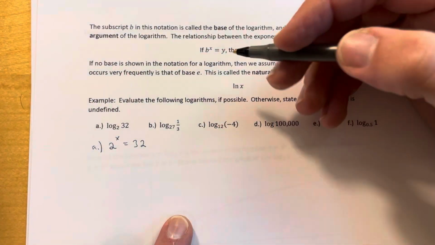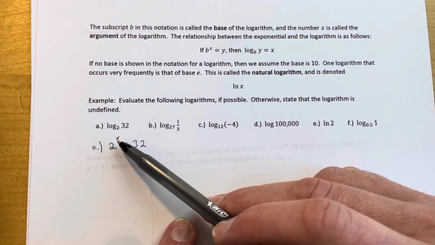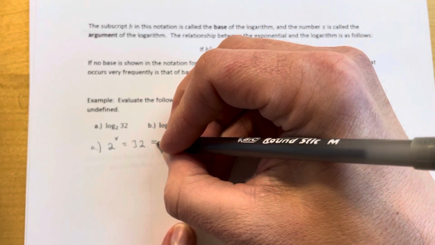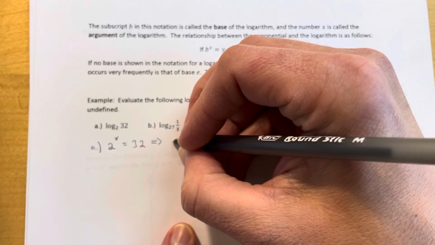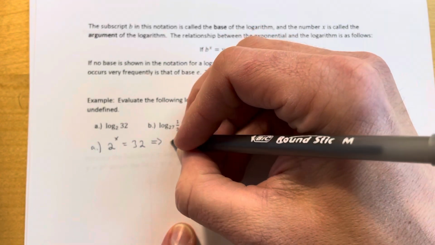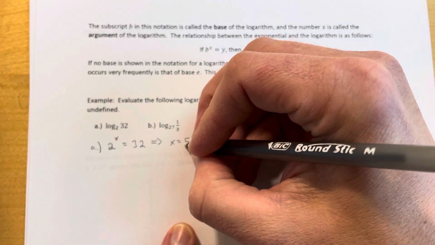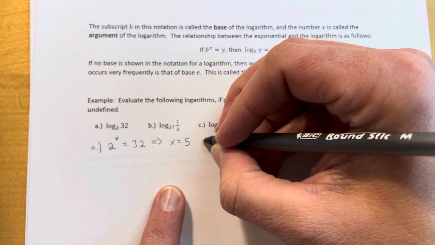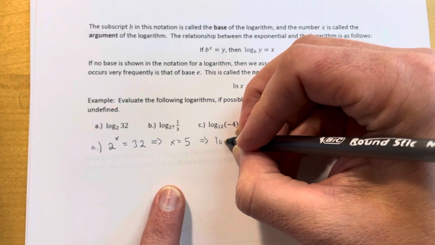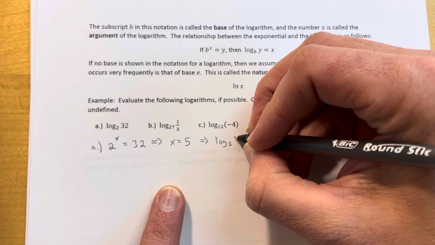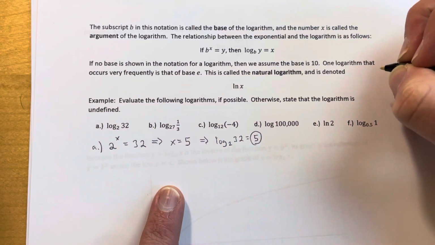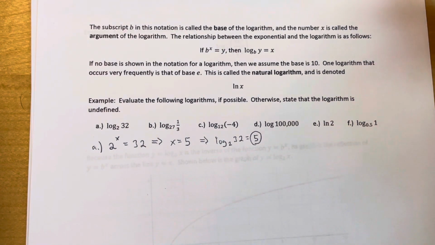Okay, so now I'm looking at this and I'm thinking, what power can I raise 2 to make 32? And I actually can figure that out pretty easily. 2 to the 5th power equals 32. That's an easy one to verify. So what that means is that log base 2 of 32 equals 5. And that's kind of how you approach this.